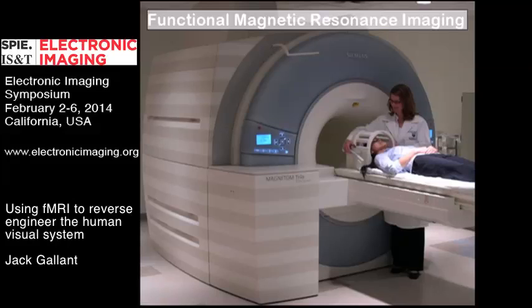MRI is, of course, a chemistry technique that goes back to World War II. In about the 1970s, it began to be used to recover anatomical information from the human body. And in 1993, people realized that what had been considered an artifact or a bug in MRI was actually a feature, and that MRI could be used to recover information about blood flow, blood oxygen, and blood volume in the brain.